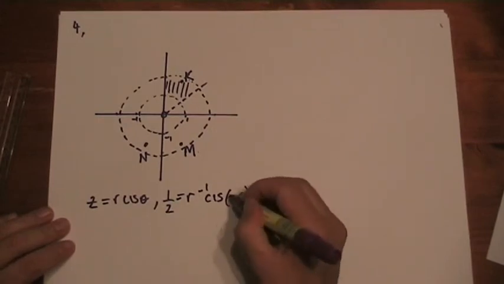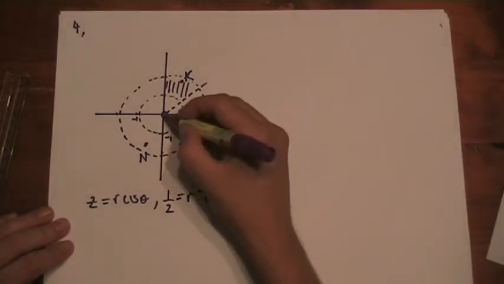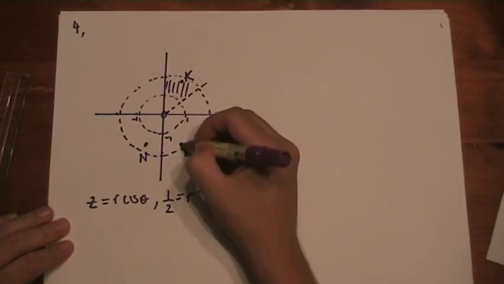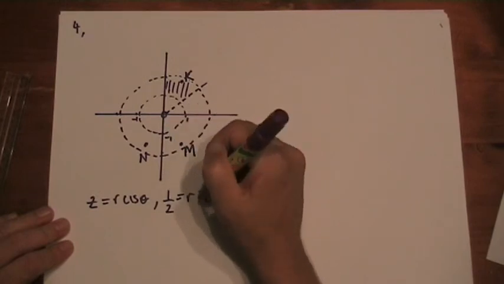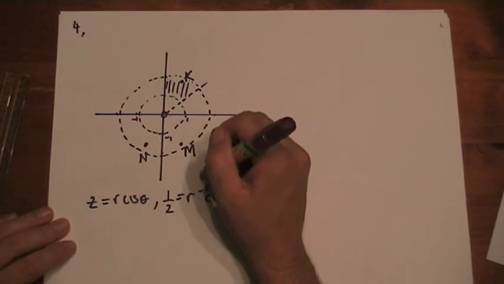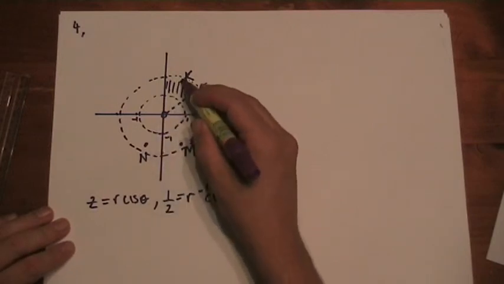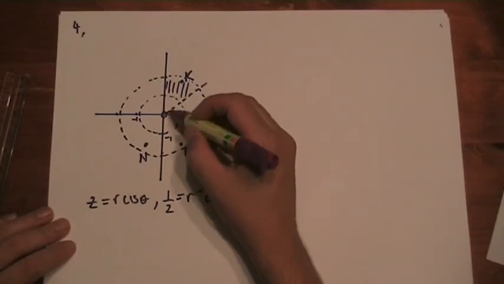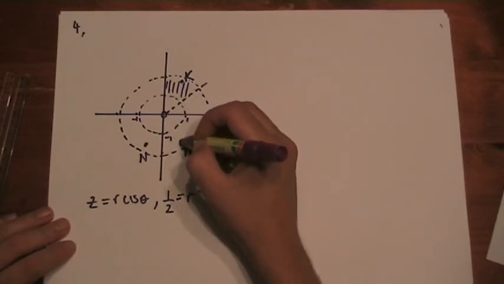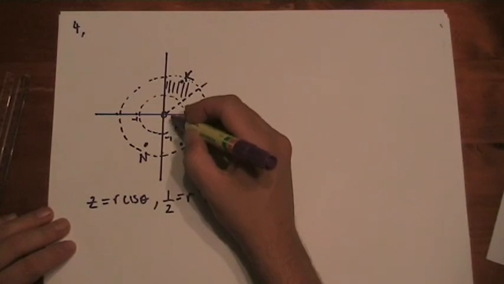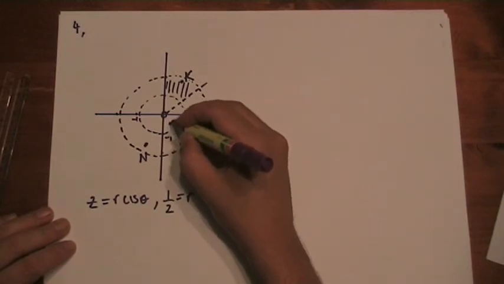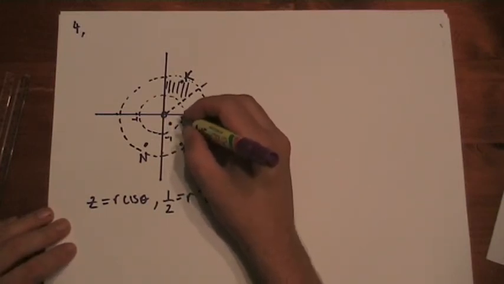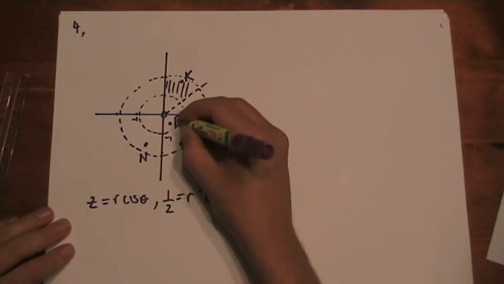Hence its argument is negative theta, so it lies on this line out here towards M, and its modulus is 1 over the modulus of this number here. This number lies between 1 and 2, so if I take the reciprocal, I'm going to get a number between 0 and 1 on this line here. So I'm going to put it somewhere around there. I'll label that one as P.